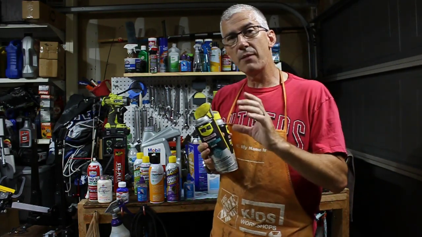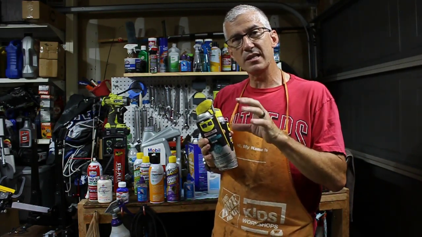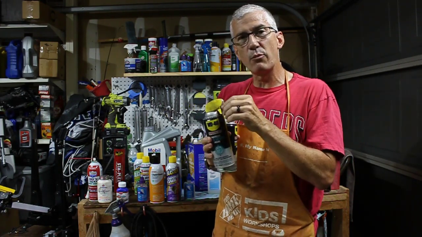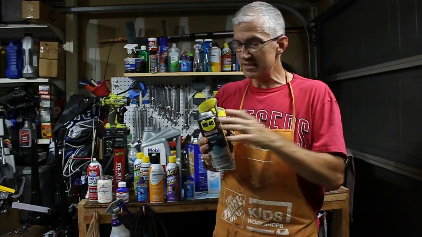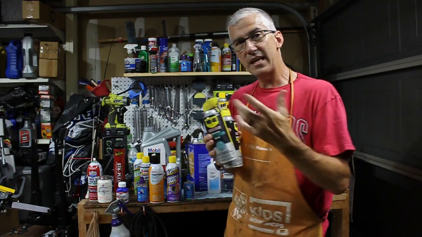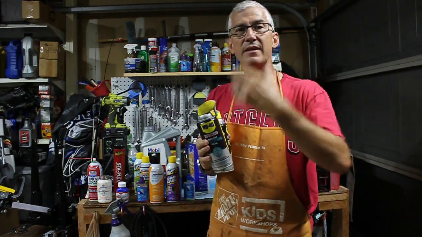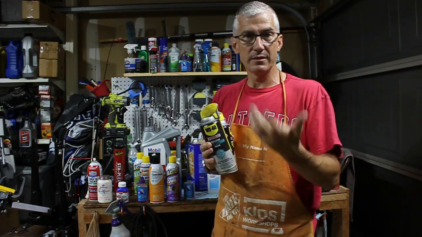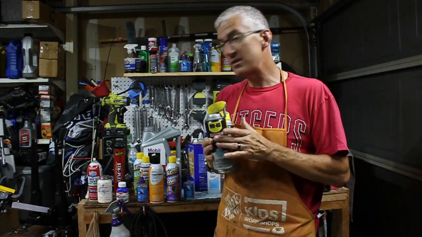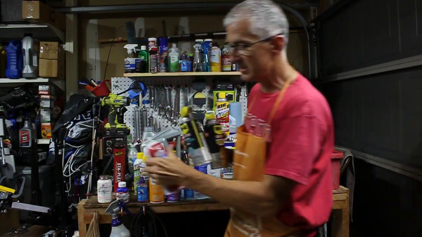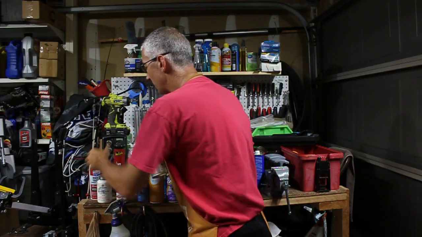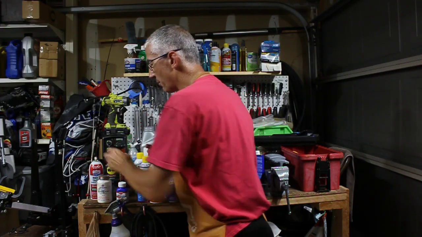if I don't want to take apart a freewheel, but I hear it's catching a little bit, I'll spray this in there and just work it in, because it's somewhat aqueous at the beginning. It's the same concept as this one, where it's an aqueous form. When we spray it on, the solvent will evaporate off and leaves the grease behind. So that's good. This Lucas grease is red and tacky, so it's a little bit thicker than the lithium grease. So it's a little more robust.